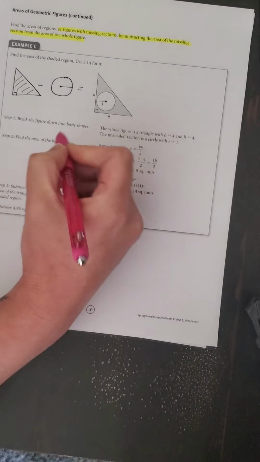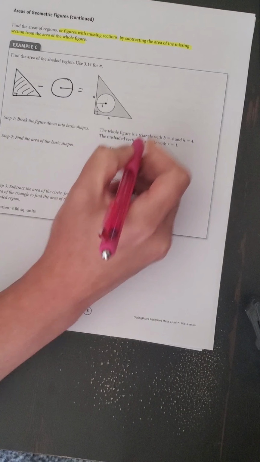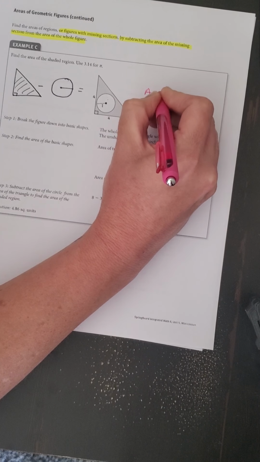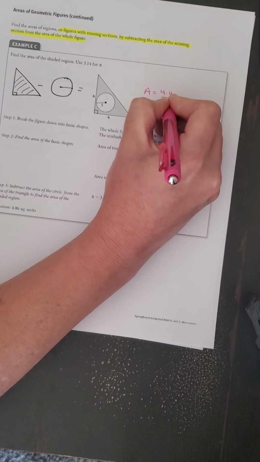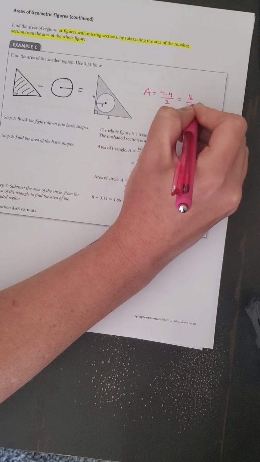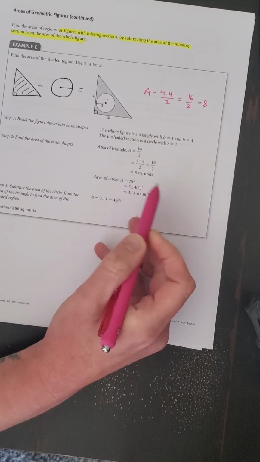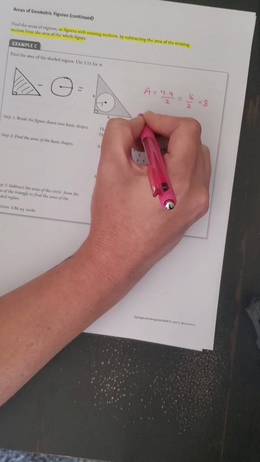All right, so I'm going to find the entire area. So the area of the whole triangle, which is what they say to do. The area equals the base times the height divided by 2, which is 16 divided by 2, and that's 8. So 8 square units. And then I would take the area of the circle.